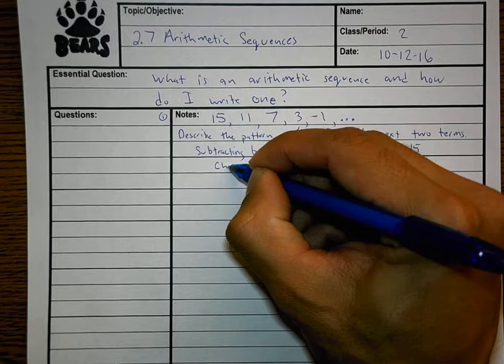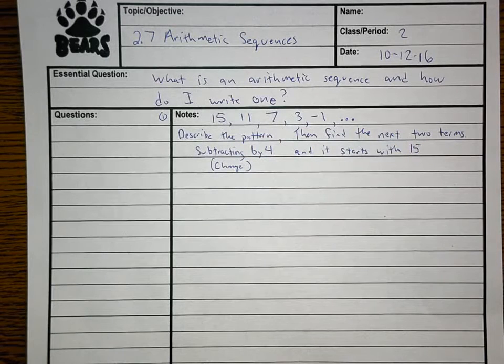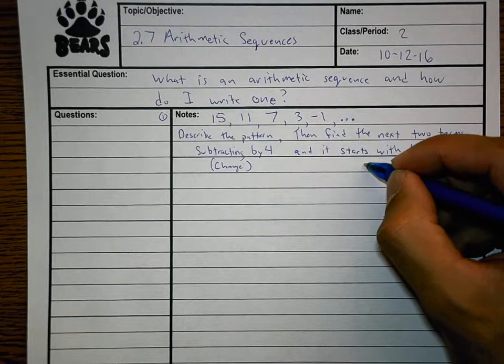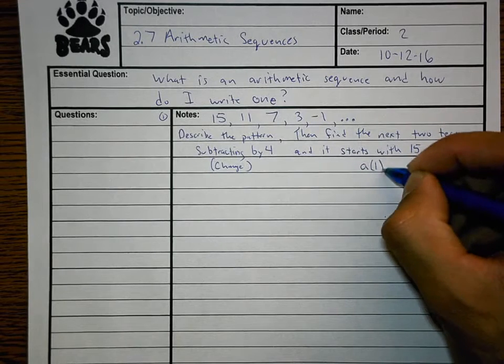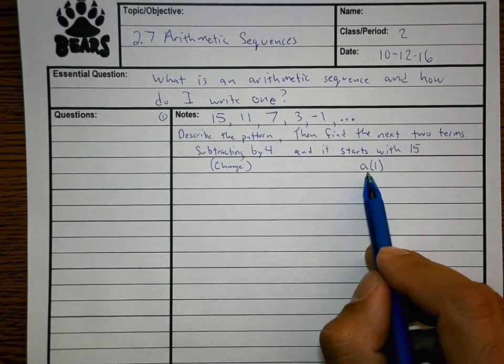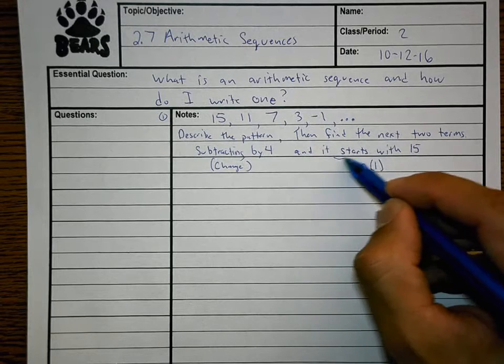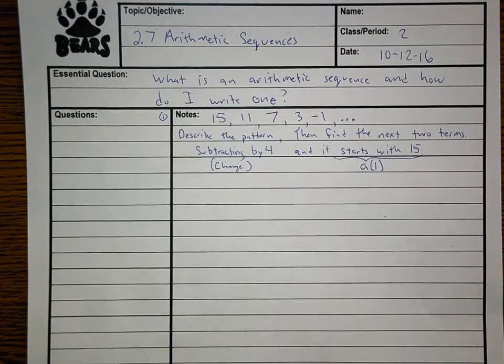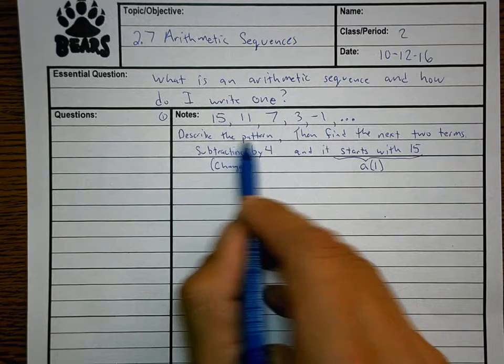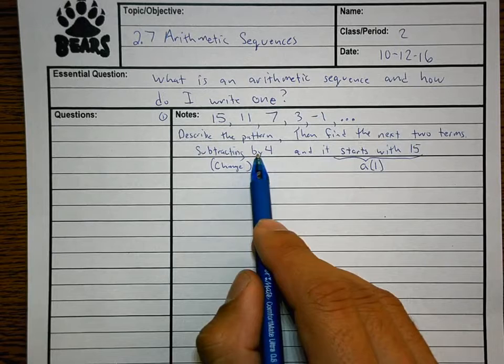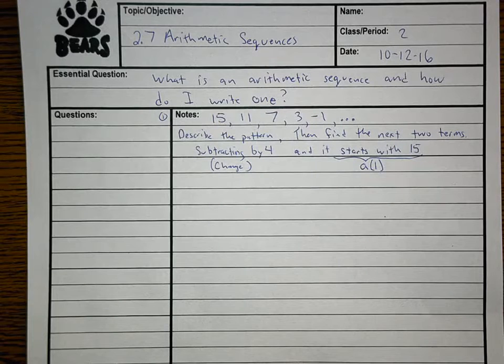Let's put down the change right below this. And then what it starts with. And what I mean by that is what is the first term. And I'm going to write down A1 underneath what it starts with. We're going to use those two things to describe the pattern. It's subtracting by 4, and it starts with number 15. That way we can figure out all the numbers from these two things.